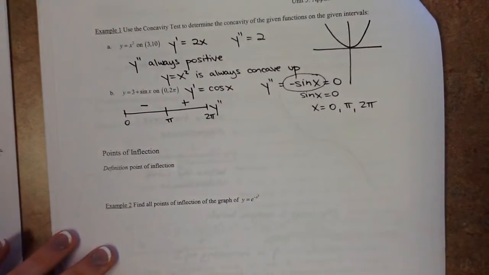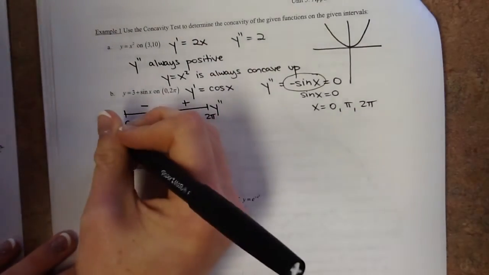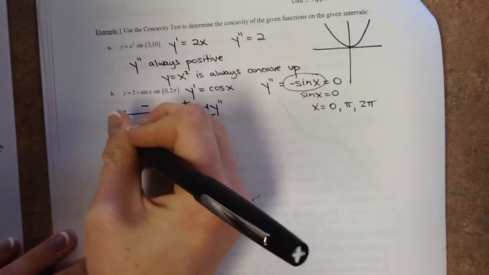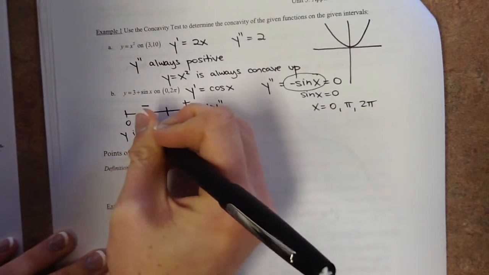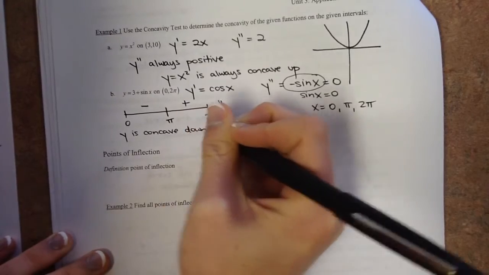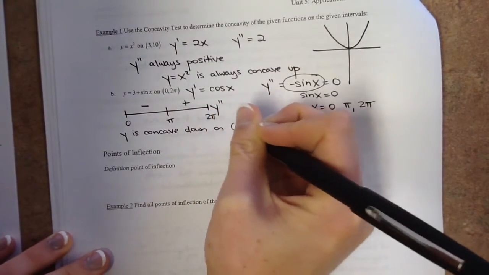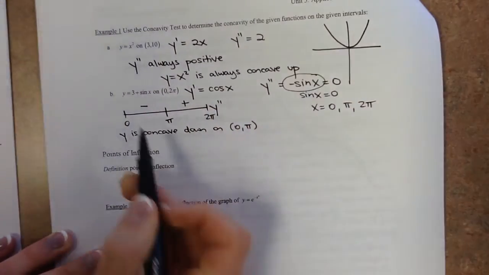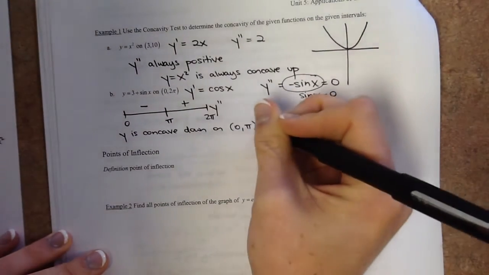So here's what we're going to write. And we're going to write our AP explanations too, so you might want to write small. So y is concave down on the interval from 0 to pi. And that's because the second derivative is negative.